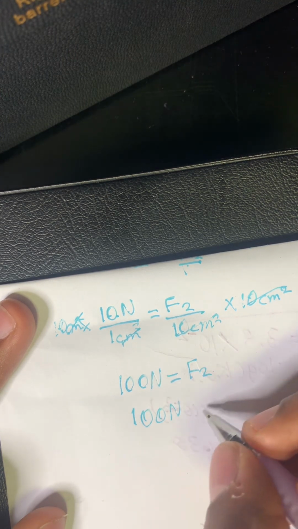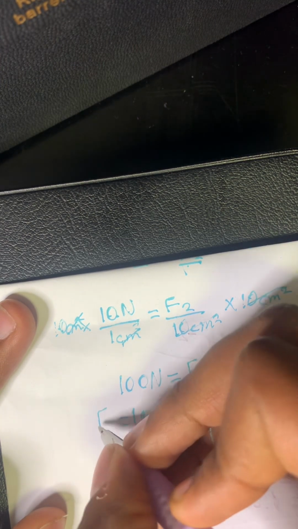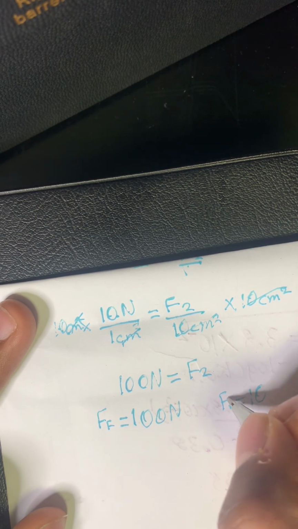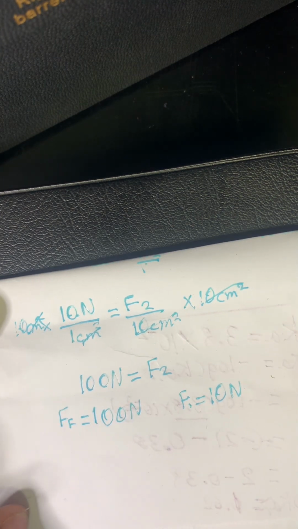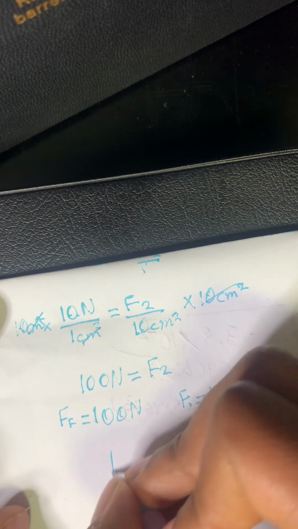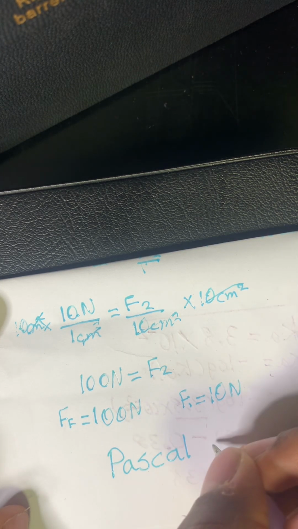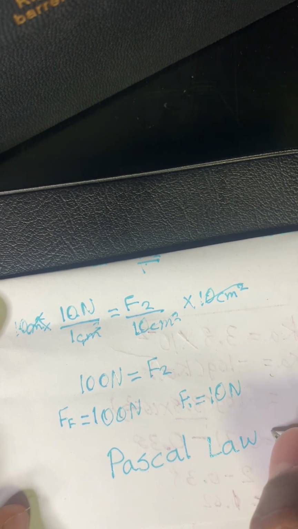And how much larger is 100 newtons compared to our initial force? This is a final force, which let's call it FF, and our initial force is 10 newtons. So how much larger is that? That's 10, because of the pressure rules. And this law is called Pascal's law, which states pressure is transmitted undiminished in an incompressible liquid.